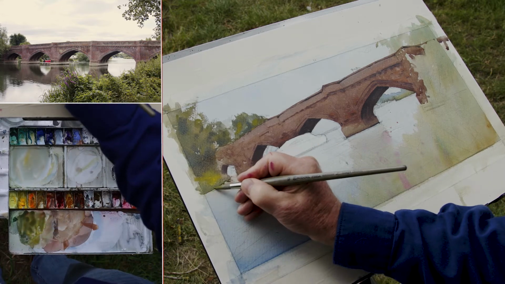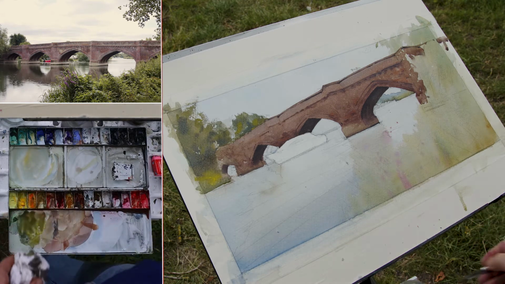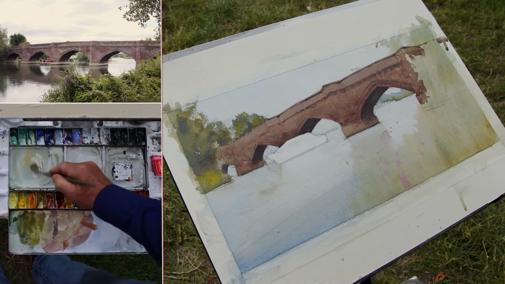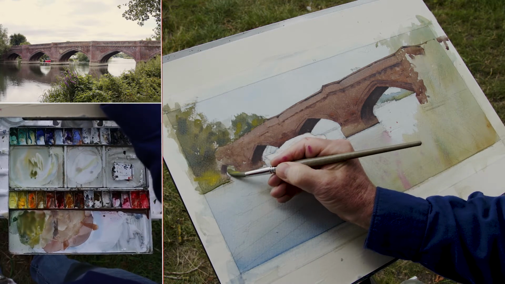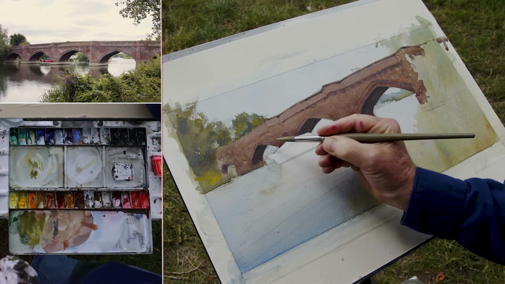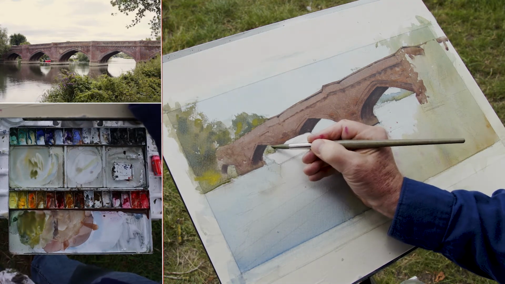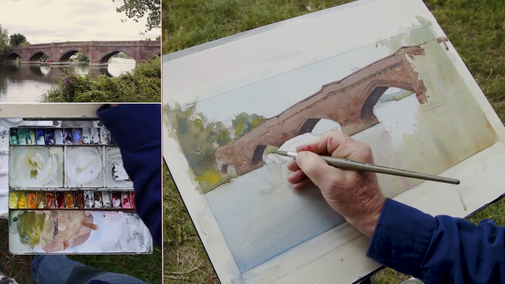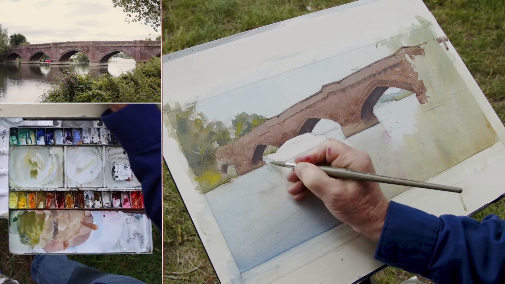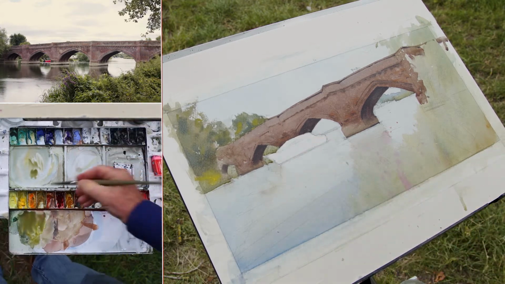There we are. If it's too strong, I can do something about it later. And now I'll do a bit of this, and a little bit of this here. Don't fuss over it, just knock it in. The shape's important though.